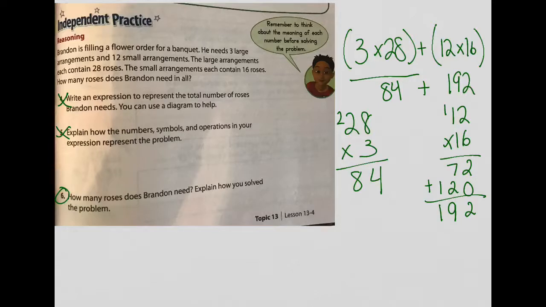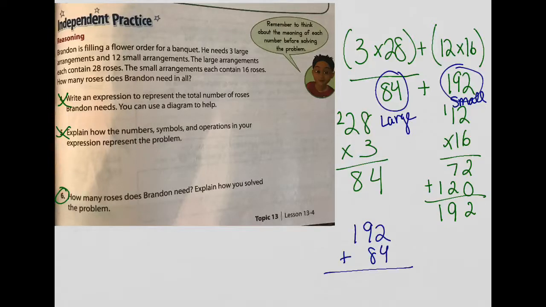Now I'm not done yet because I have both of my sides solved for the number of roses in the arrangements. So I have 84 roses in my large arrangement, and I have 192 in my small. I have to add those two numbers together to get the total. So I have 192 roses plus 84 roses. I have 4 plus 2 is 6. 9 plus 8 is 17. Regroup the 1. 1 plus 1 is 2. So my total number of roses is 276 roses that Brandon needs to order.